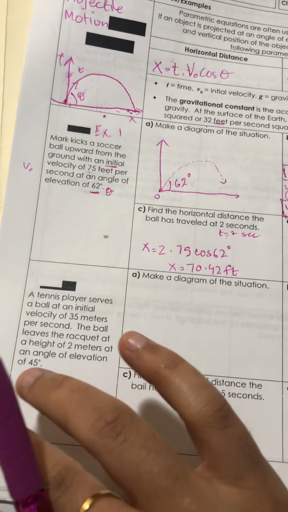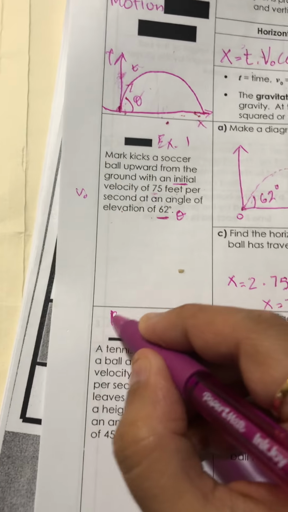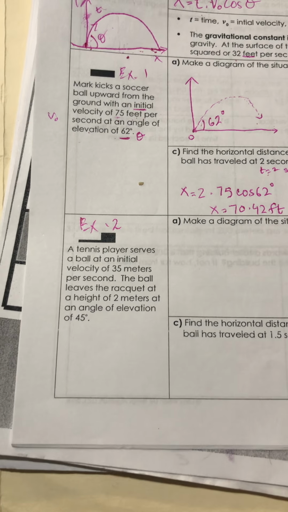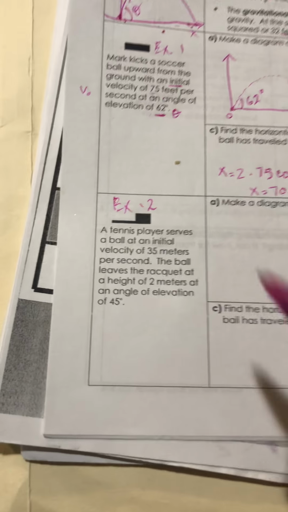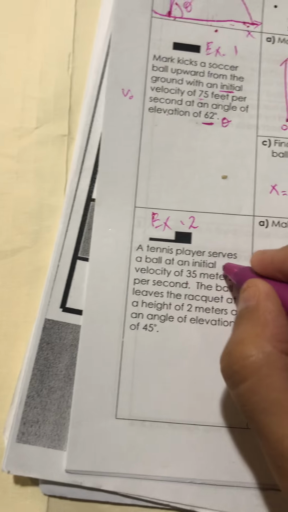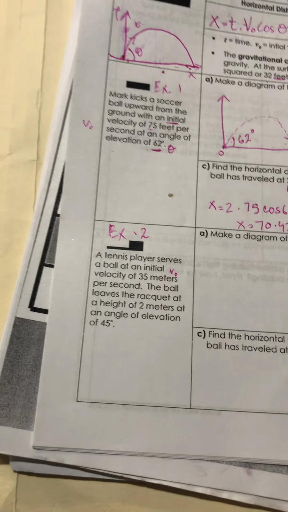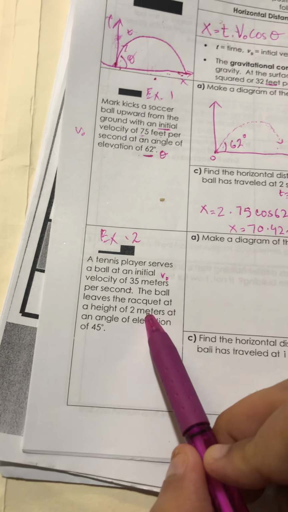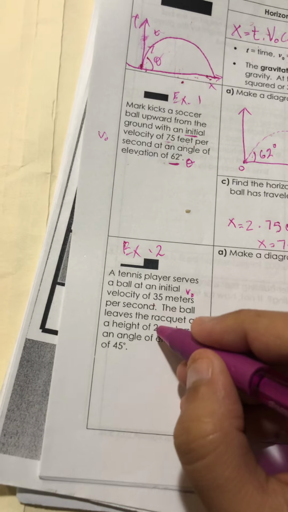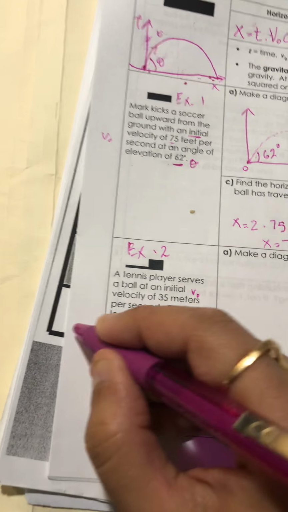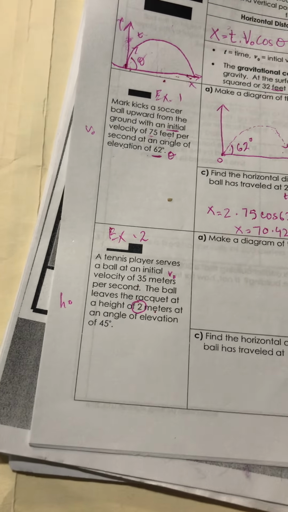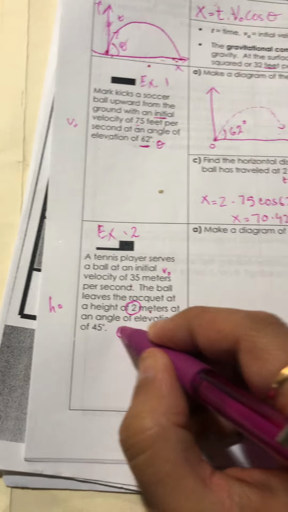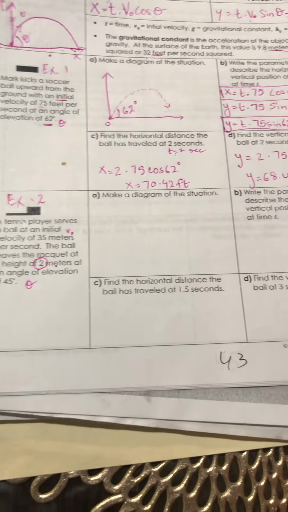Okay, example number 2. I'm going to do all the examples. A tennis player serves a ball at an initial velocity of 35 meters per second. So this is V naught, and the ball leaves the racket at the height of 2 meters. So the initial height here, h naught, is 2 meters, at an angle of elevation 45 degrees. This is theta. Make a diagram of this situation.